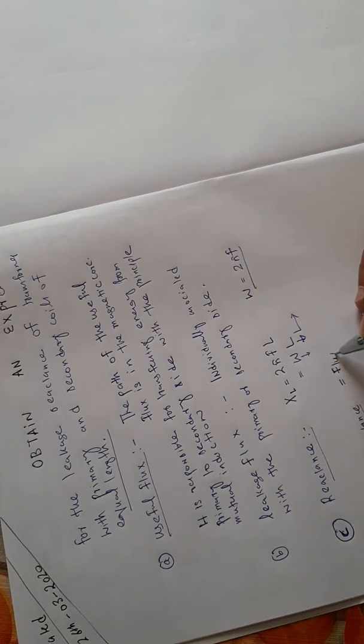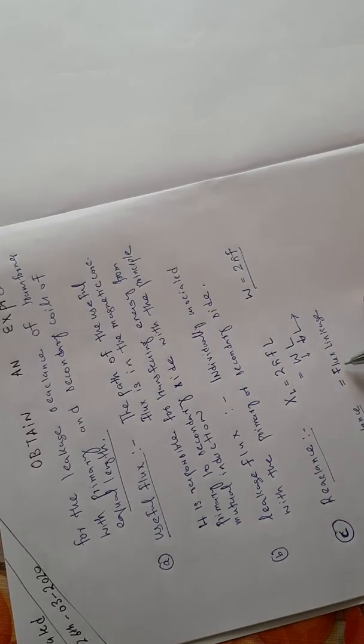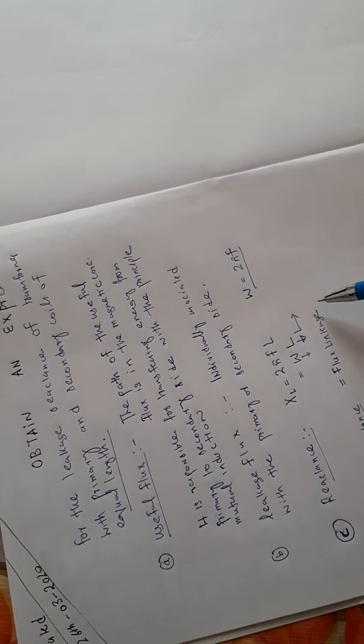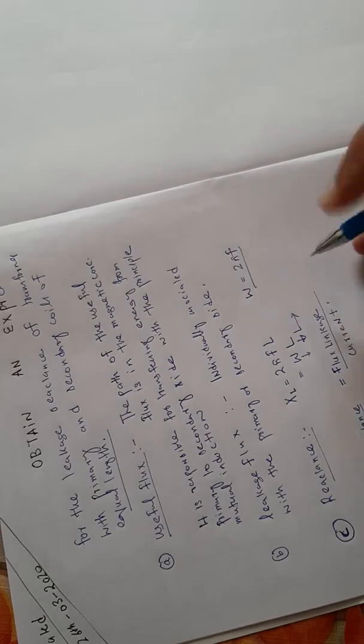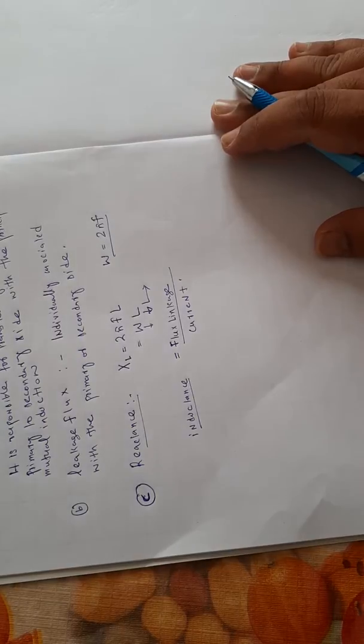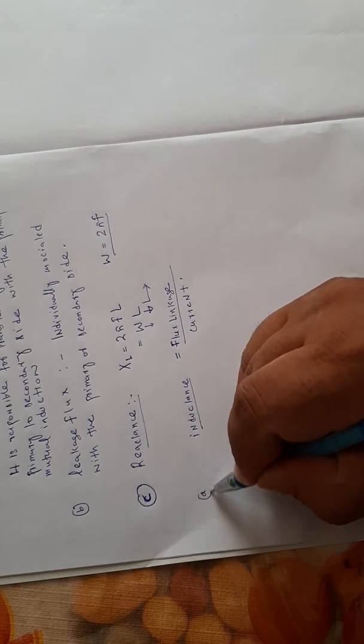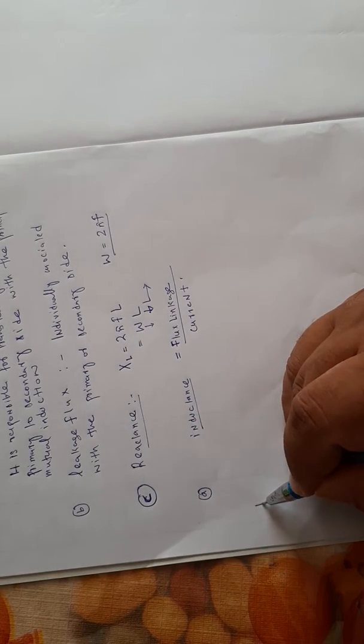So how can you define inductance? Inductance is primarily given as the flux linkage, how much flux is linked, and this depends upon the number of turns of the coil or the winding, divided by the amount of current. So inductance is defined like this: flux linkage divided by the amount of current. Now what about the flux linkage?